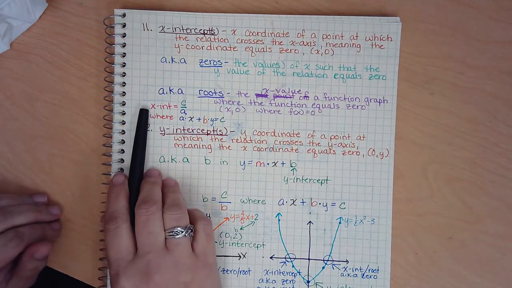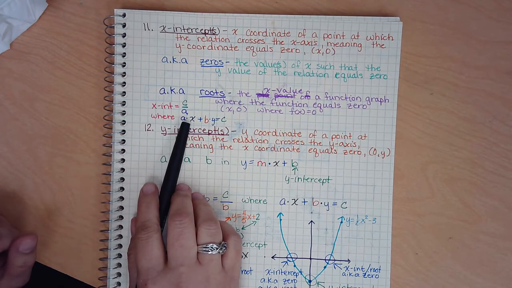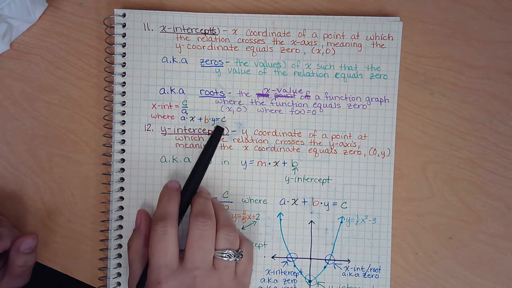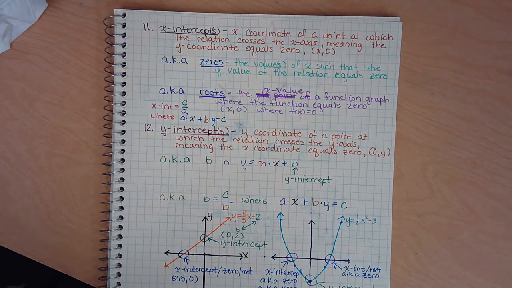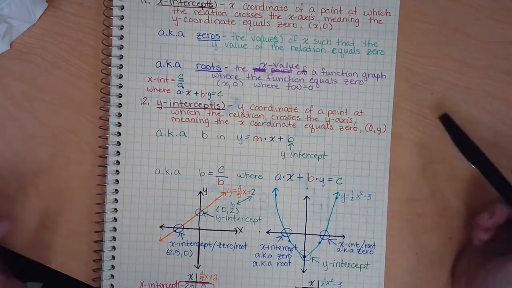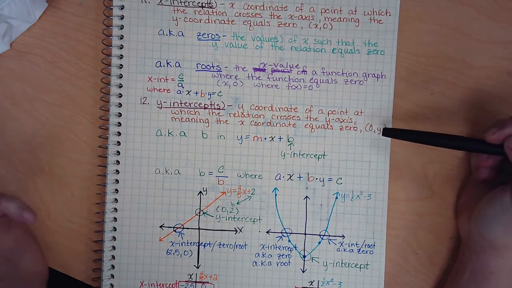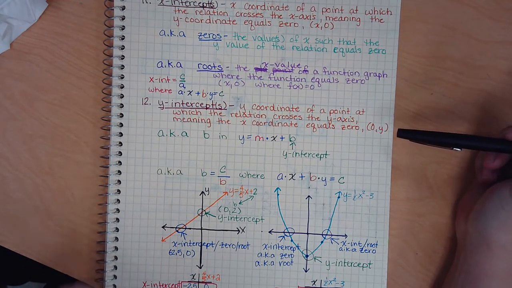And then we have a little shortcut to help us. When we have the standard form, we can find the x-intercept by taking the c value and dividing by the a value. And that will give us our x-intercept. The y-intercept is the y-coordinate of a point at which the relation crosses the y-axis, meaning the x-coordinate this time is equal to 0.